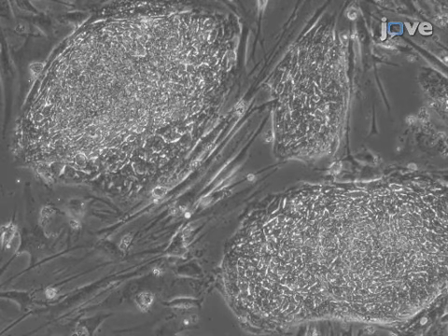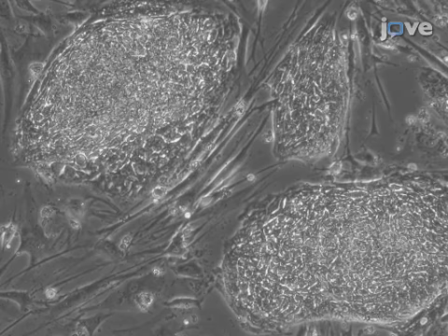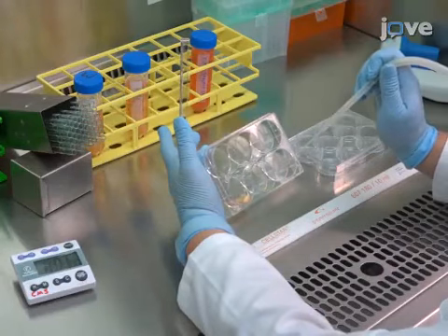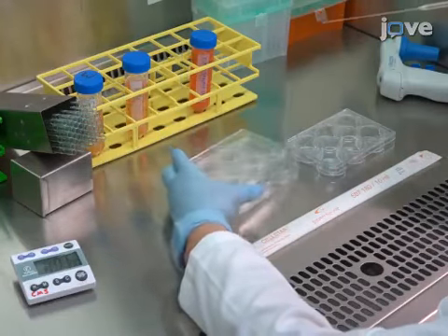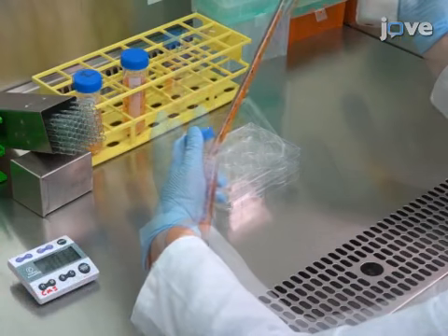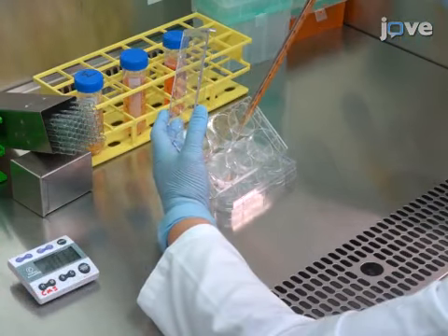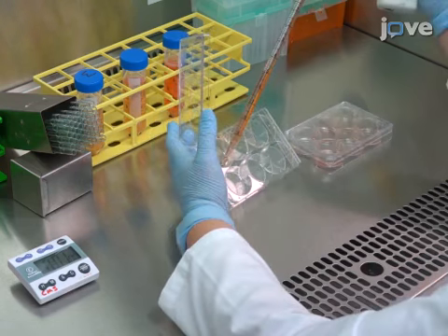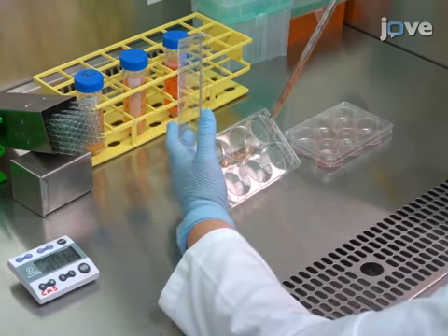To begin the protocol, obtain previously prepared human pluripotent stem cell lines, or hPSCs, grown on mouse embryonic fibroblasts, or MEFs, to 70 to 80% confluency in a 37 degrees Celsius incubator with 5% CO2. Aspirate the hPSC media and add 1 milliliter of 37 degrees Celsius 0.25% trypsin EDTA to each well for 1 minute.